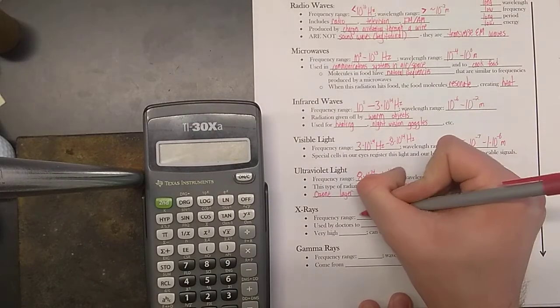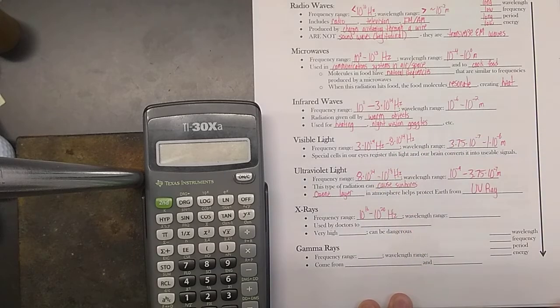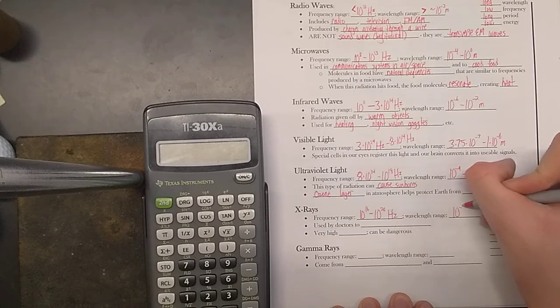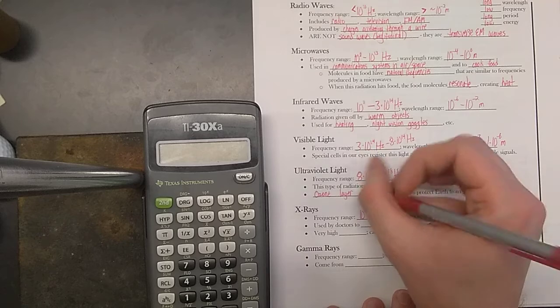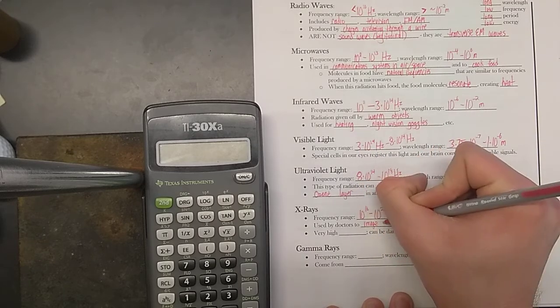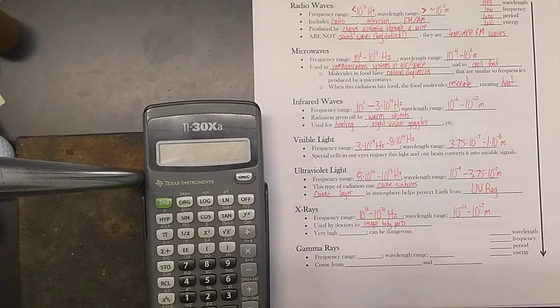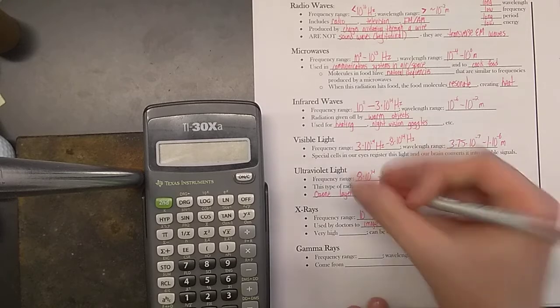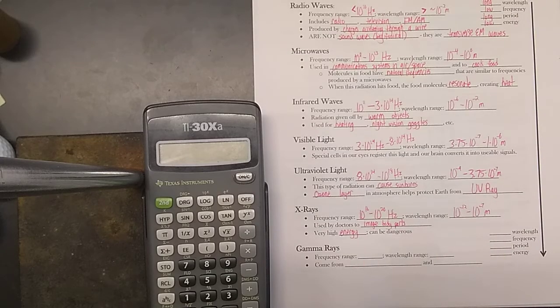The frequency range for X-rays is 10 to the 16th up to 10 to the 20th hertz. The wavelength range is anywhere from 10 to the negative 12th to 10 to the negative 7th meters. These are obviously used by doctors to image body parts. And there's a reason that the doctor or the dentist drapes that big lead apron over you. X-rays are extremely high energy, and you don't want radiation with high energy getting near you that often, because it can start messing with your cells. These can actually be dangerous.